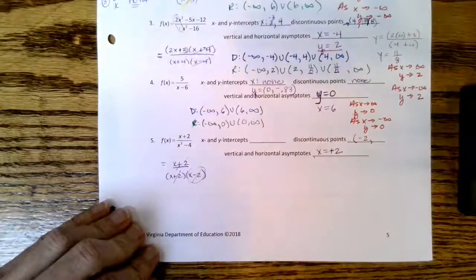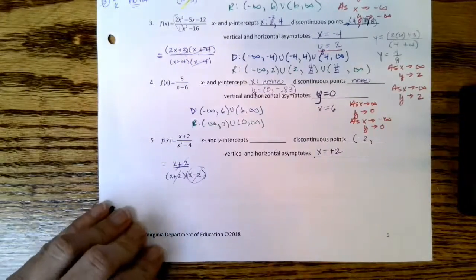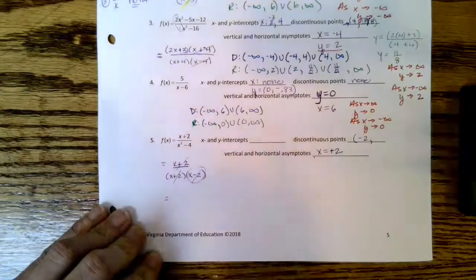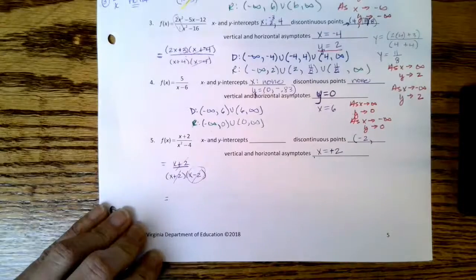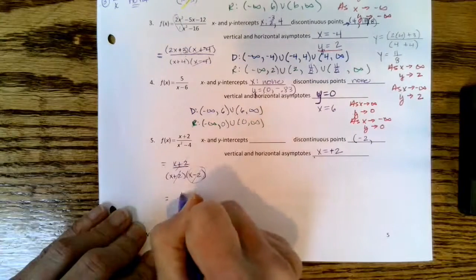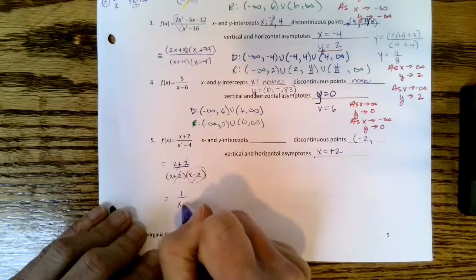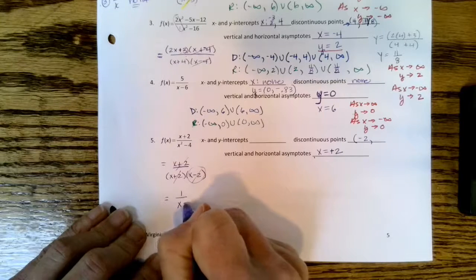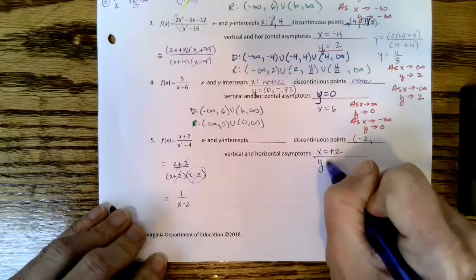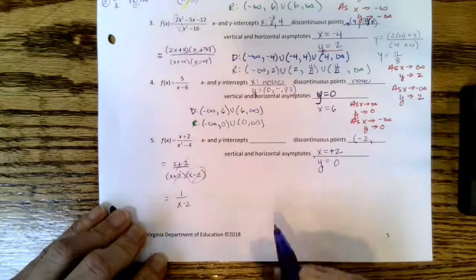All right, so when I talk about my x and y intercepts, because this ends up being a graph where this cancels out and I have 1 over x minus 2, I go back to having a horizontal asymptote at 0.